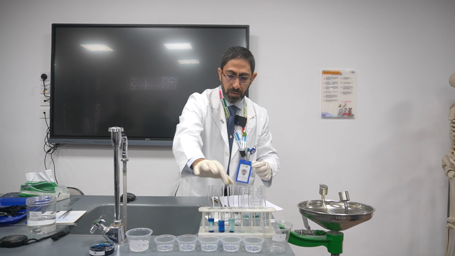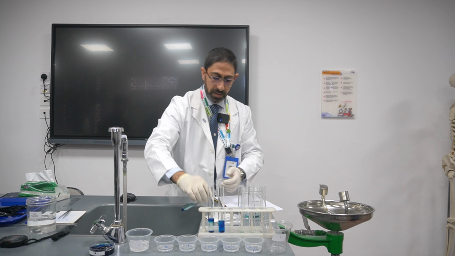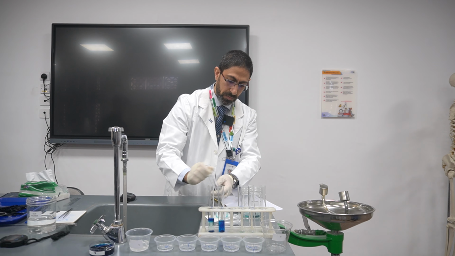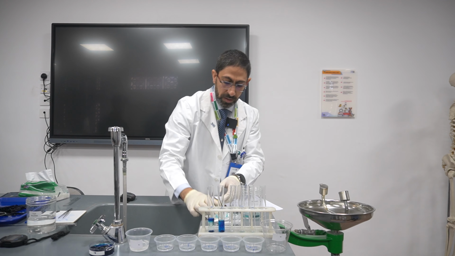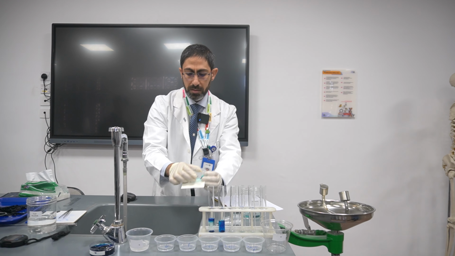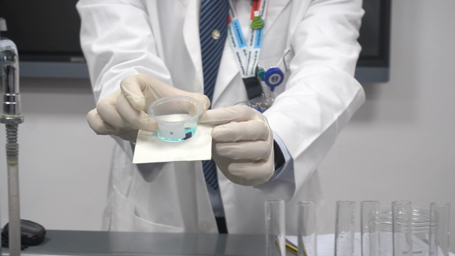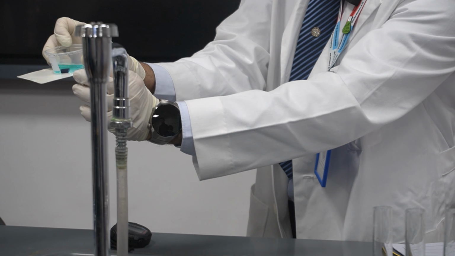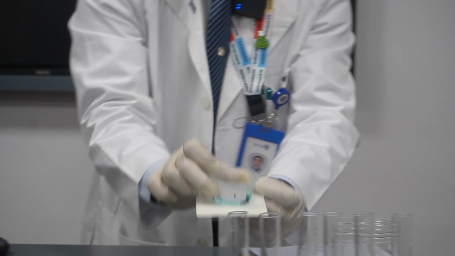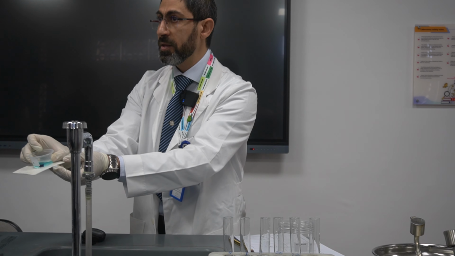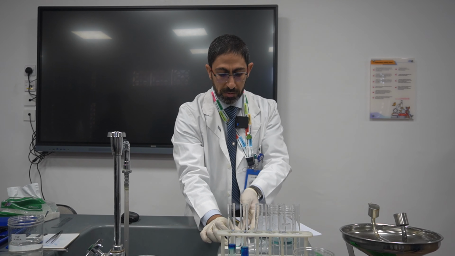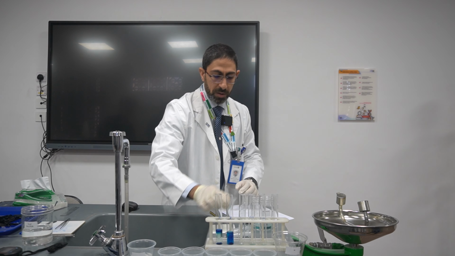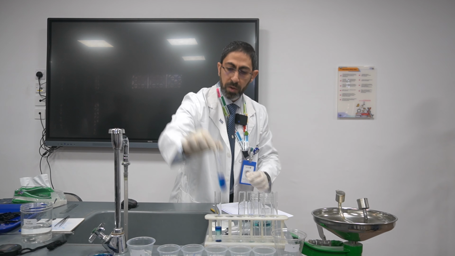Here I will go for 0.1. Yes. If you have a look here, it looks way more intense. It is really, really more intense. This is 0.1, not yet 1%. Very intense in comparison to the rest. So I will give it four plus, then I will discard it and go for 1% concentration.